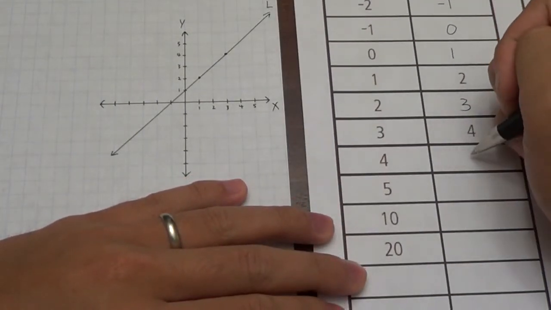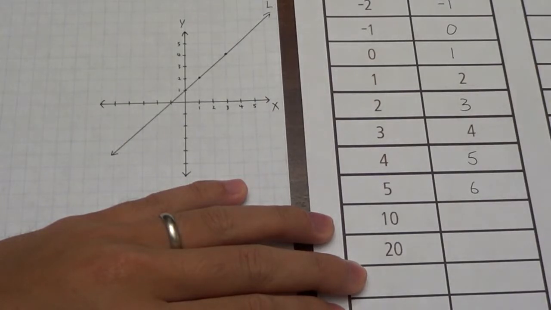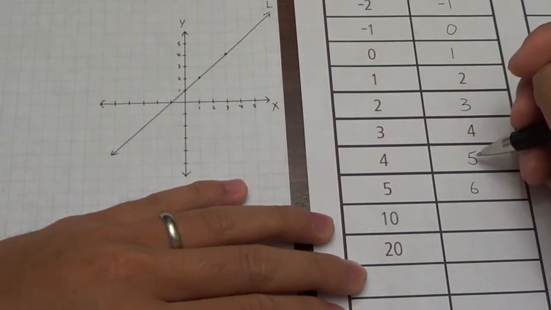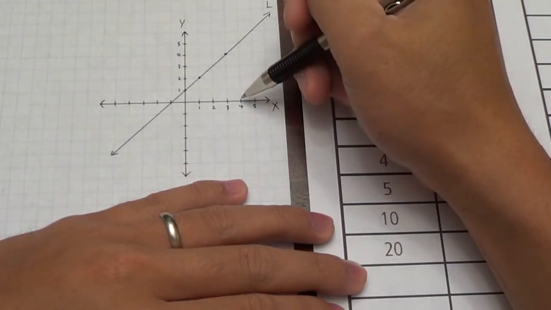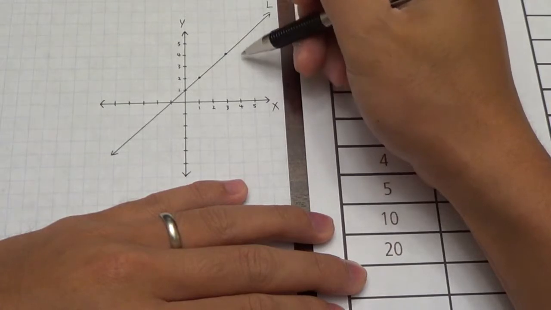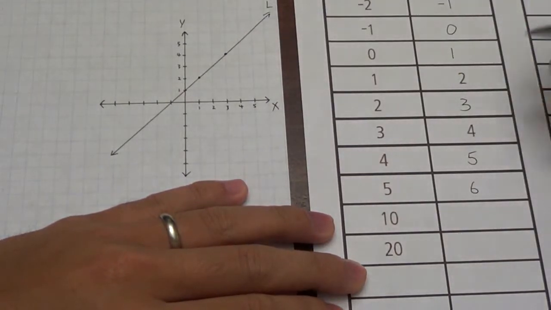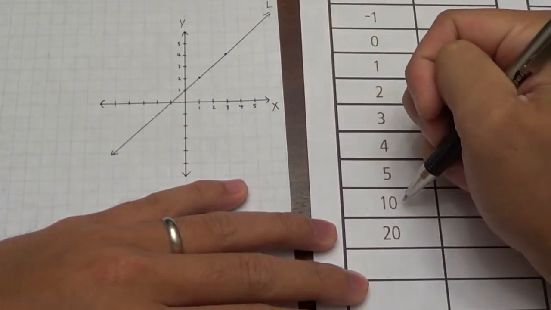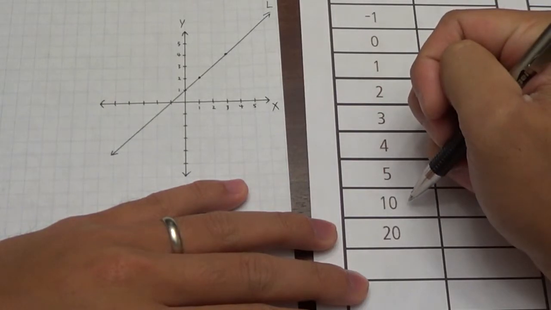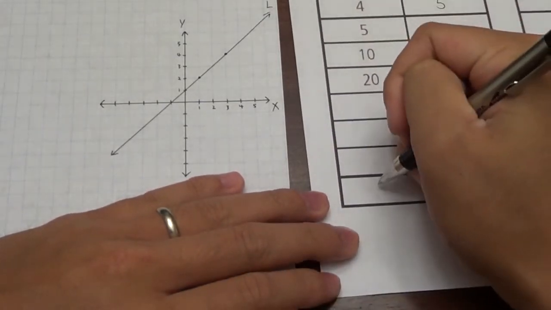So for these two, I don't even need to check the graph. I should feel pretty confident writing down y is 5 and y is 6. And we can look at the graph just to confirm. When x is 4, y is 1, 2, 3, 4, 5. Y is 5. Okay, so we can apply that to the other two. Right now in our graph, it's not possible to plot the points for x equals 10, but we don't need to because we already figured it out.